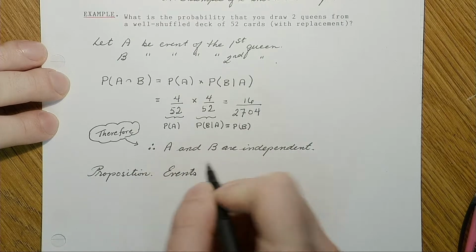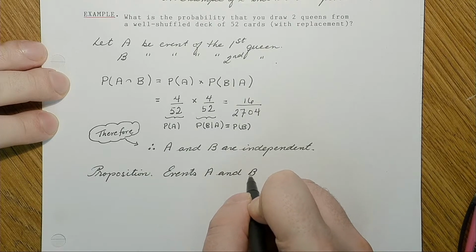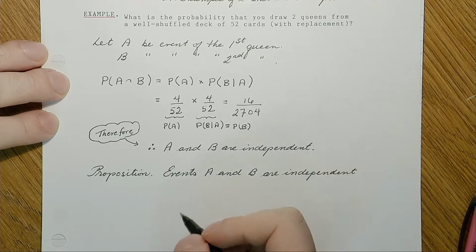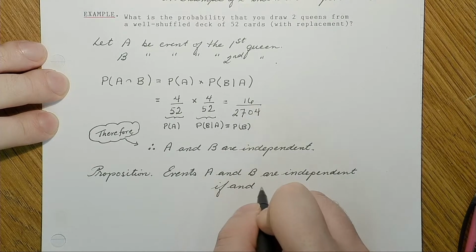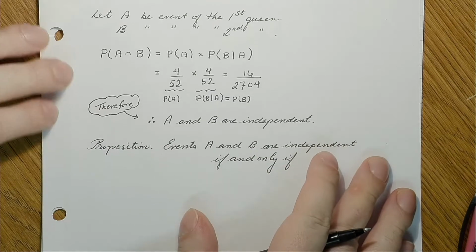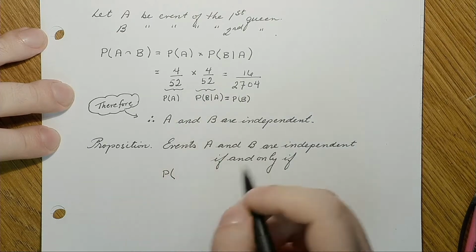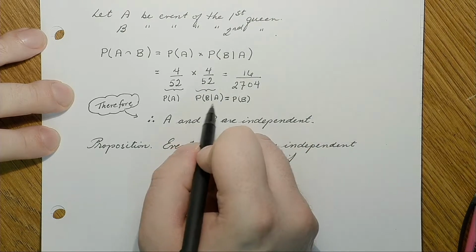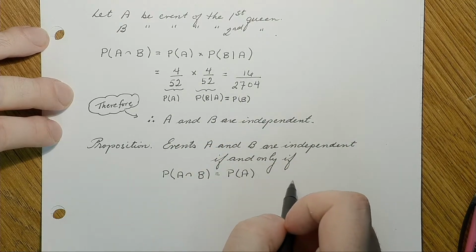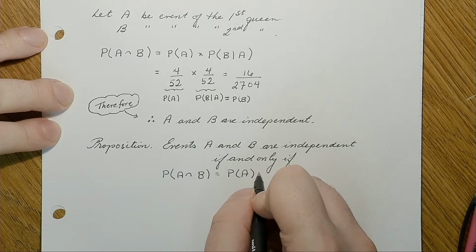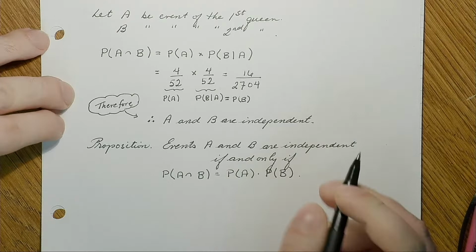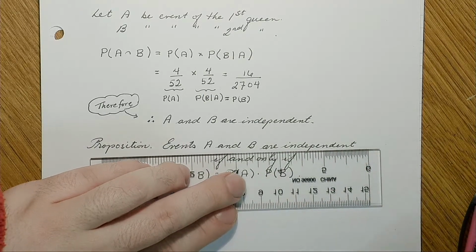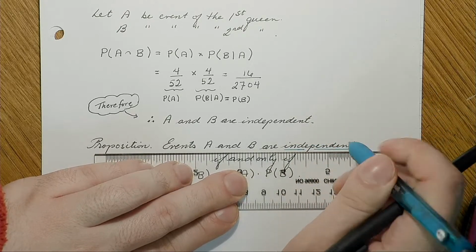If you have events A and B, they are independent if and only if the probability of A and B is equal to, instead of writing the conditional probability, as again, if they're independent, well, it's the probability of A times the probability of B. So again, this is very important because a lot of people will start multiplying probabilities together, but you can only do that if they're independent. This is very important.